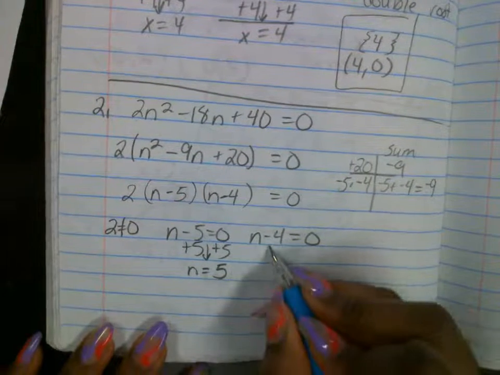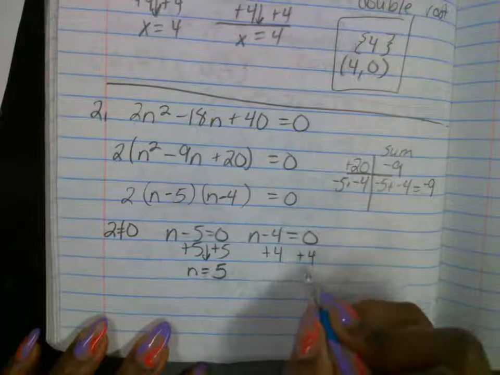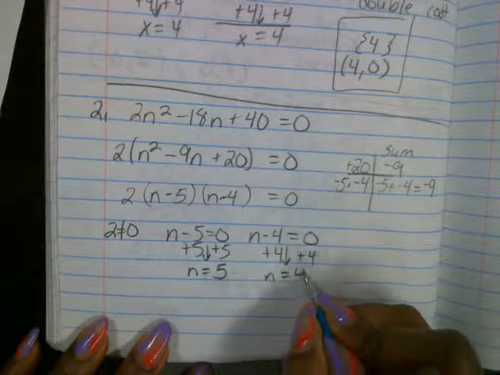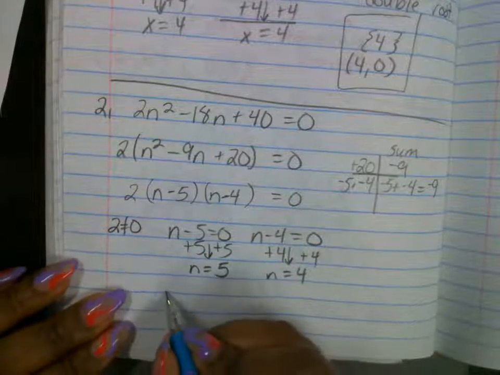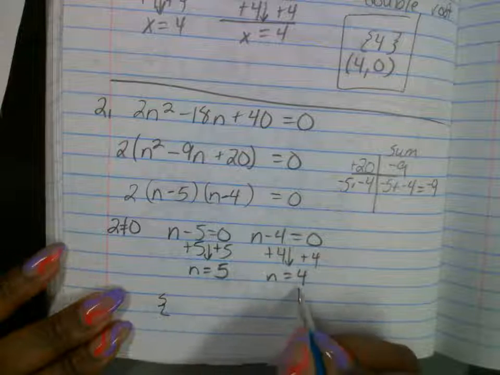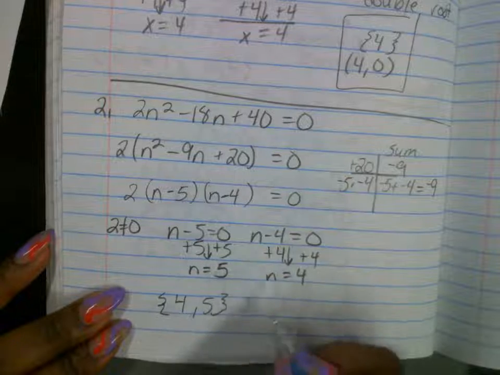All right. What do we do to solve for n here? Add 4. And what does that give us? It gives us n is equal to 4. So our answer here, we can list the x values. I'm going to put 4 first because it's smaller. So it should cross at 4 and 5.